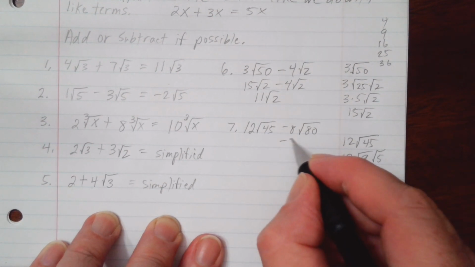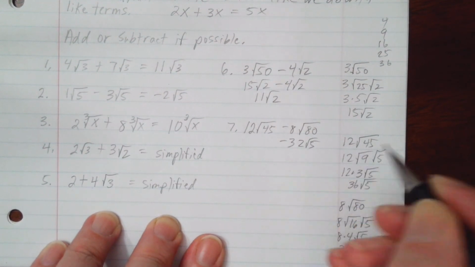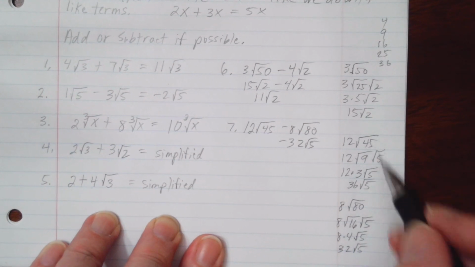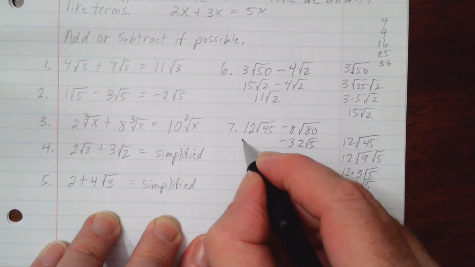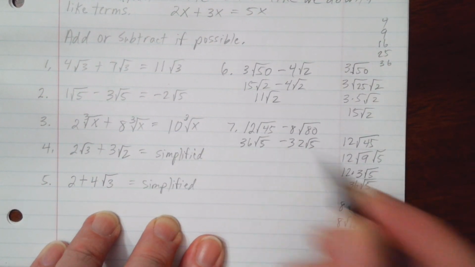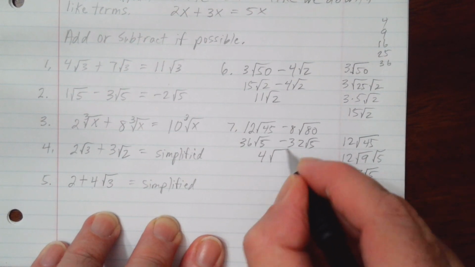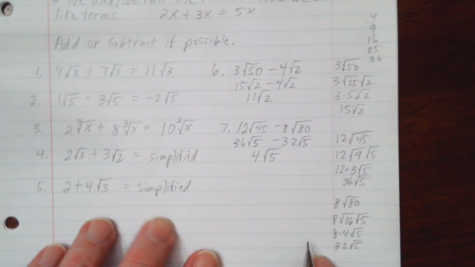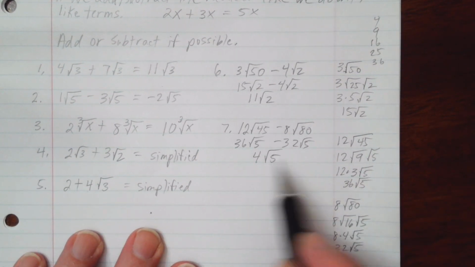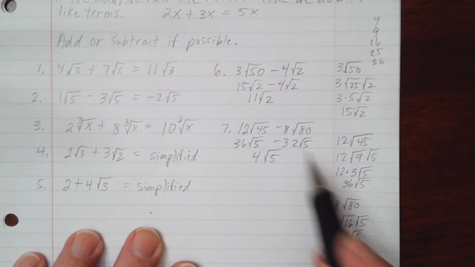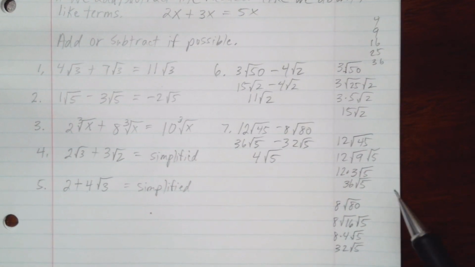So this will be minus 32 square roots of 5, and 12 square root of 45 was 36 square roots of 5. And so if you subtract those, you get 4 square roots of 5. Now you could show this work in here, and the same thing with the other one here, if you prefer, but this is the way I like to do it. Either way is fine. Let's go ahead and move on to the next page.